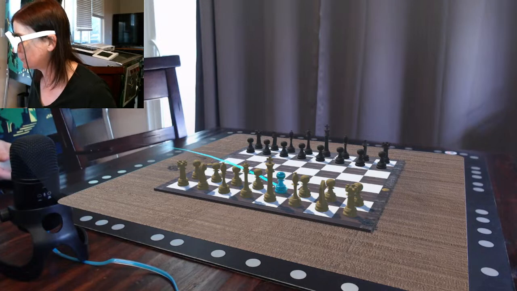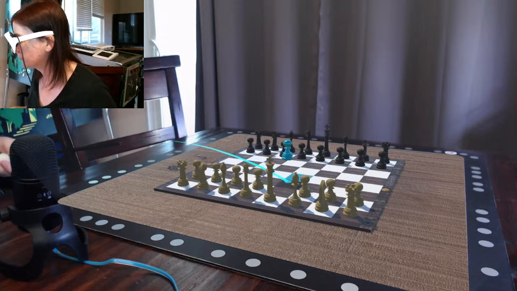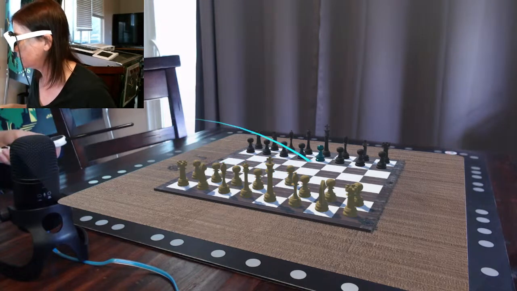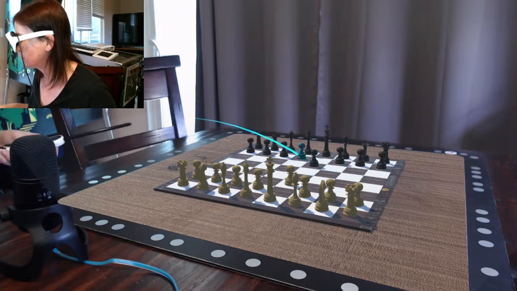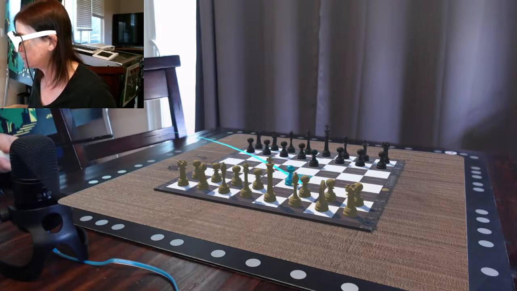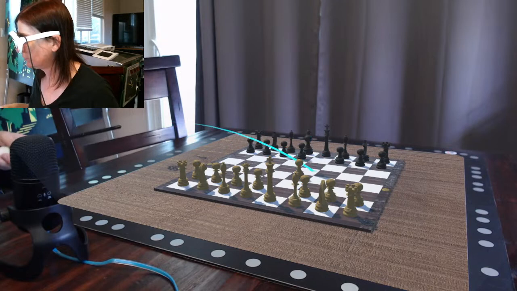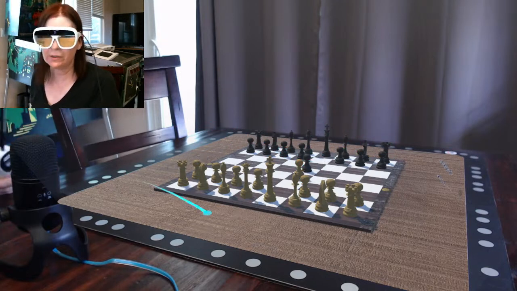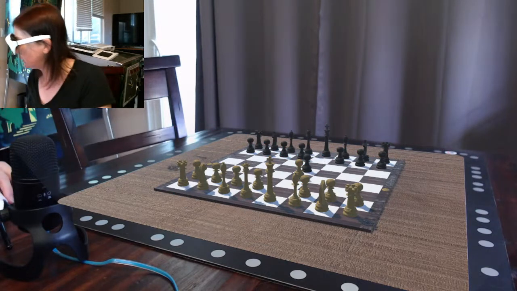Nice little effect with the pieces flying around. Can I not go there? I don't know anything about chess. Oh, can't do that piece. So it kind of shows how much you can get done in just like a weekend of playing around.